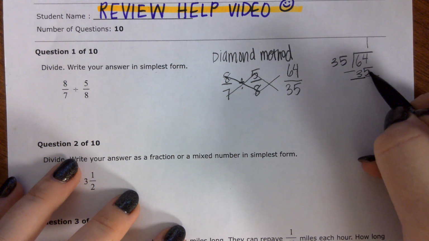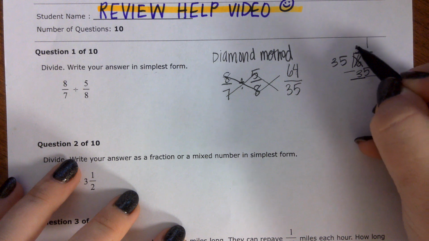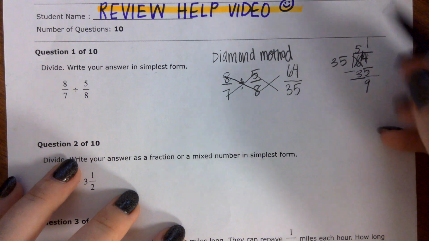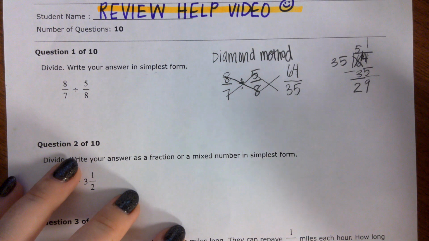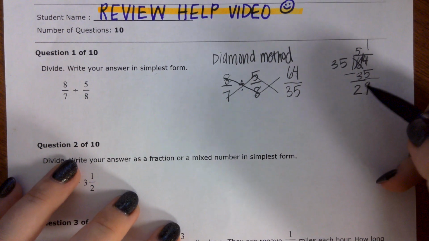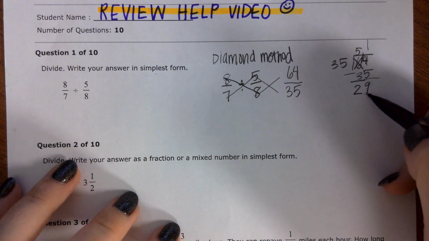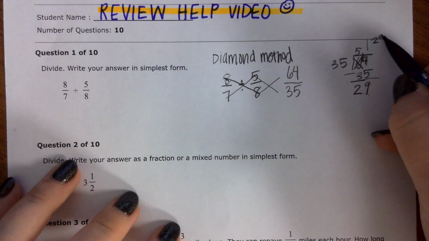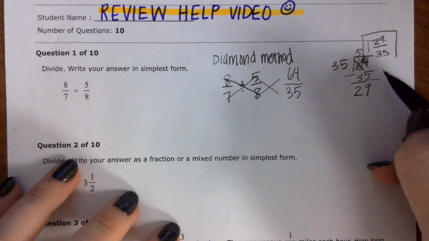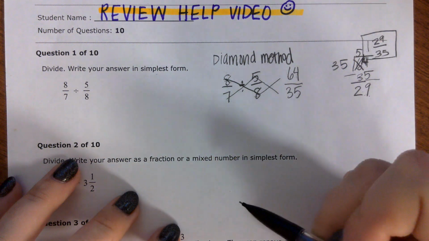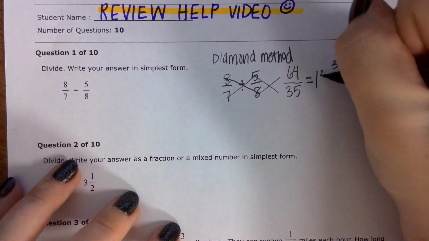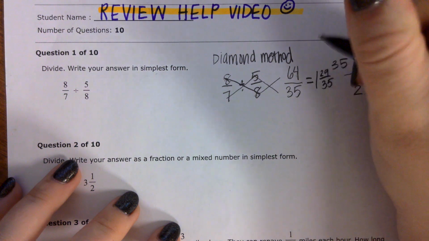We can't do 4 minus 5, so we're going to borrow from the 6 and make this a 5 and make this a 14. 14 minus 5 is 9. 5 minus 3 is 2. Now we're stopping there. We get a remainder, and with the remainder we're going to make a fraction out of it. So we're going to do 29 over 35. So our answer would be, oh man, my pencil keeps breaking, 1 and 29 35ths. So 64 35ths is the same as 1 and 29 35ths.